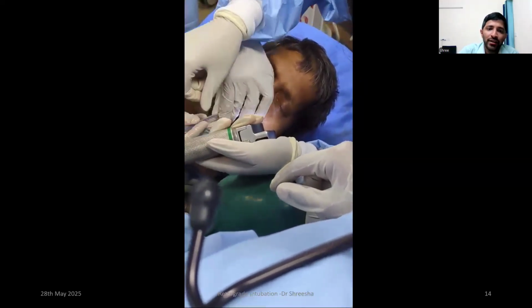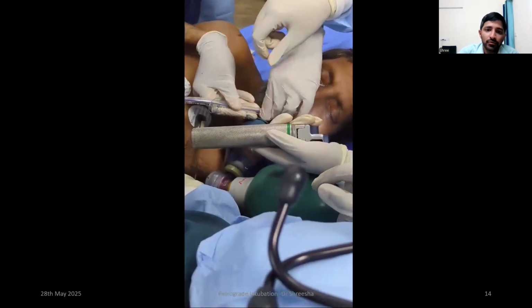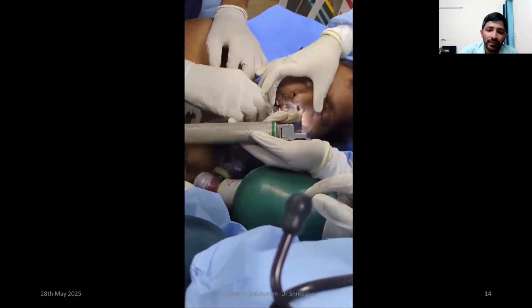And we had to maneuver in order to pass the endotracheal tube, as seen.